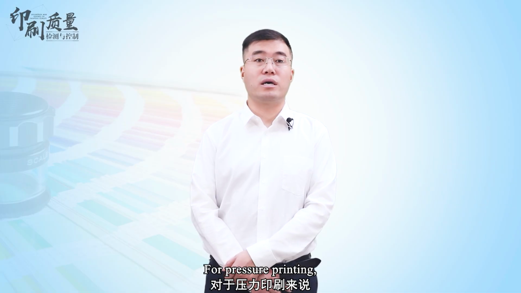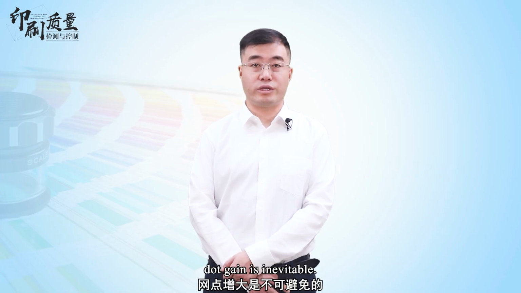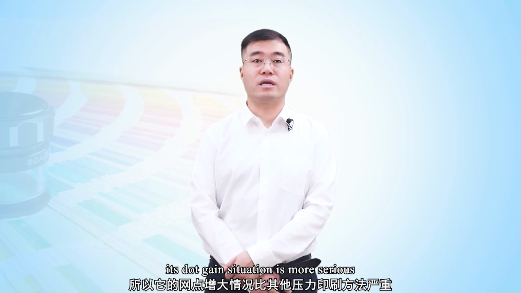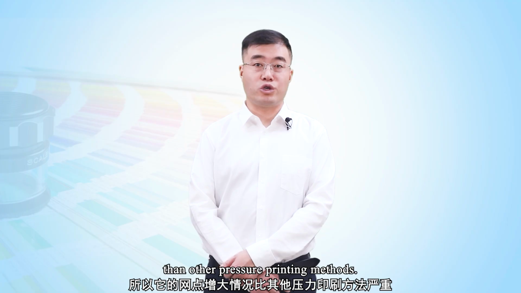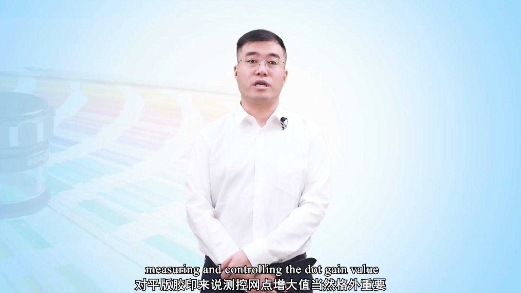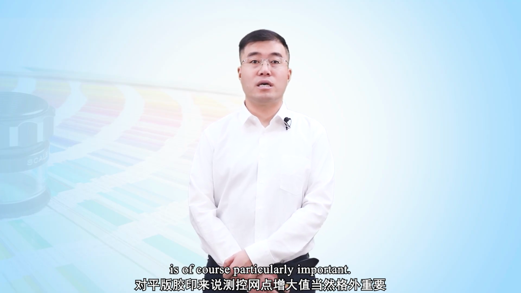For pressure printing, dot gain is inevitable. Since offset lithography is an indirect printing method, its dot gain situation is more serious than other pressure printing methods. Conversely, for offset lithography, measuring and controlling the dot gain value is of course particularly important.